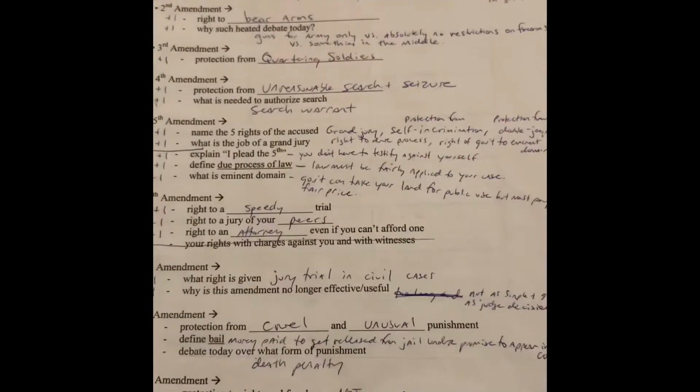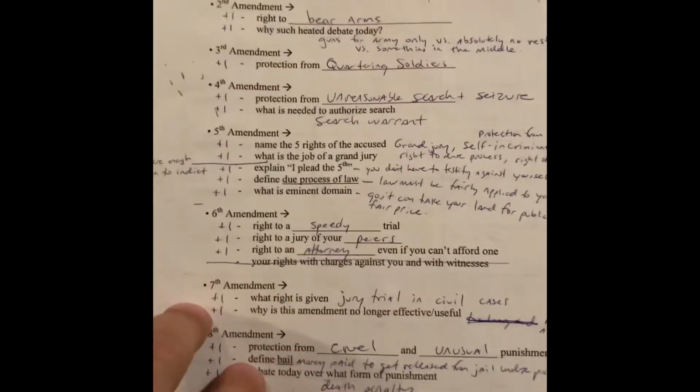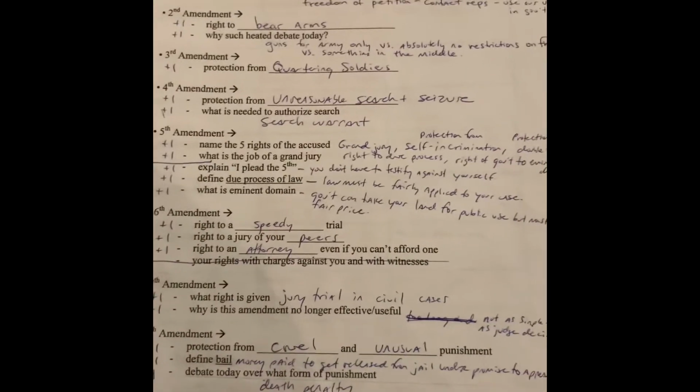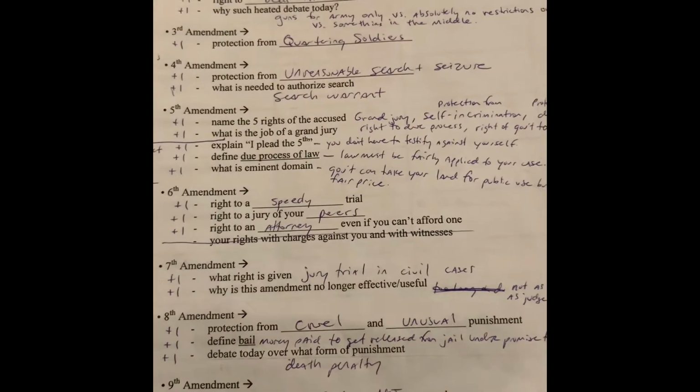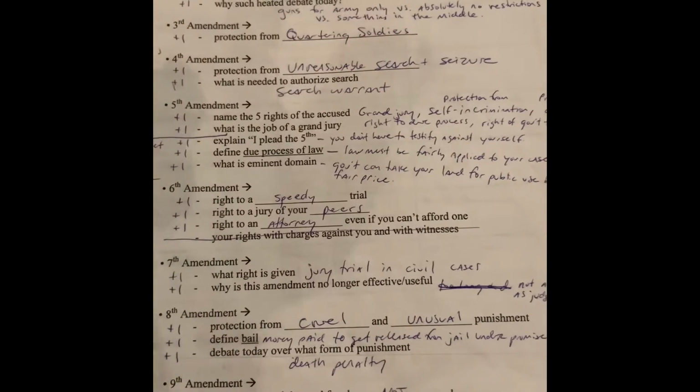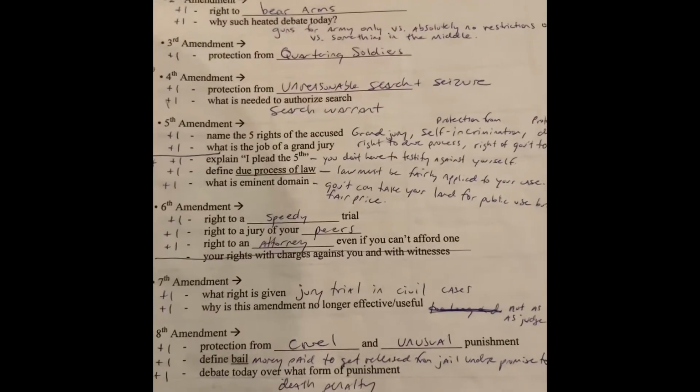The next answer key is over this worksheet here, and here's the answer key right here. You'll see it when I post the answer key. Mainly with this, you just need to make sure you understand the major parts of each amendment. Most of these amendments, the first 10, we probably know. First Amendment, I would think most of us know the major parts of that.